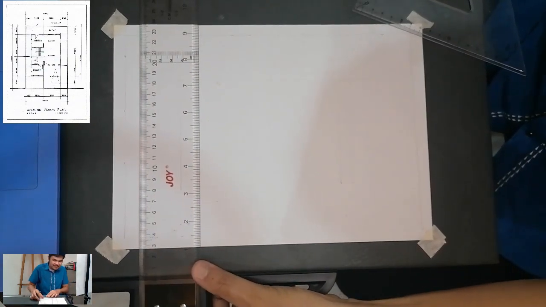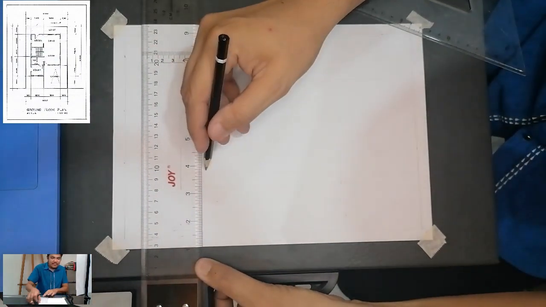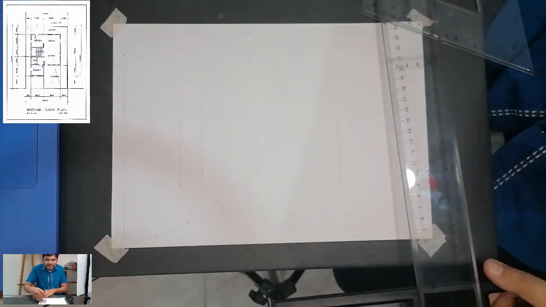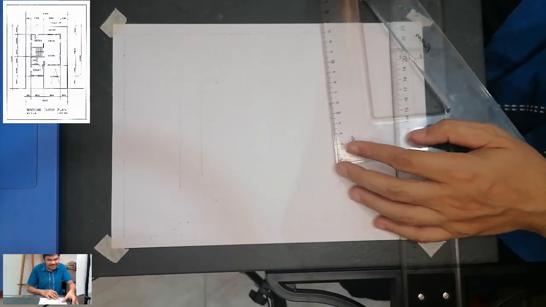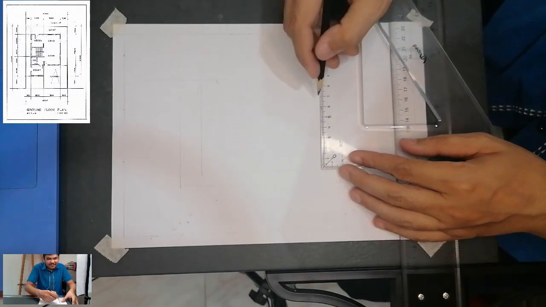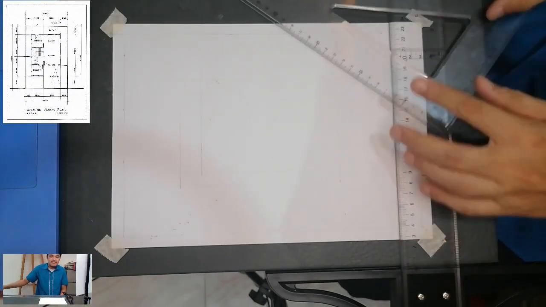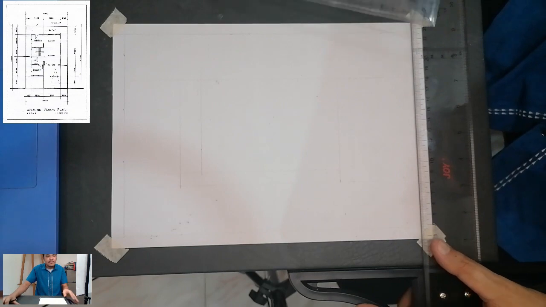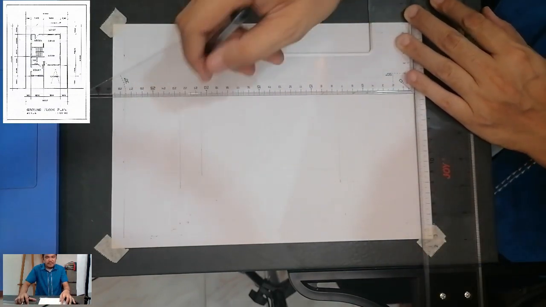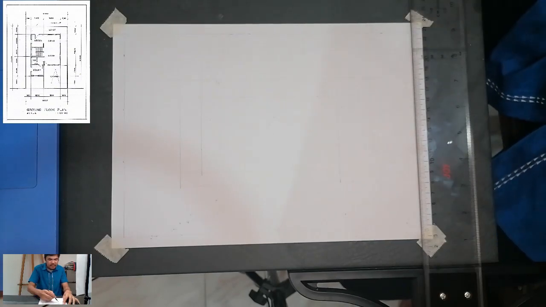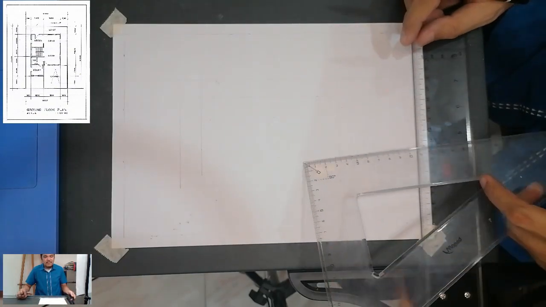Okay, so we just create a horizontal line using the T-square. So reminder, sa pagpe-pencil, kailangan very light yan. And then see to it that you follow the measurement given on the reference or displayed dito sa ating video. Makikita naman natin dun sa upper left.